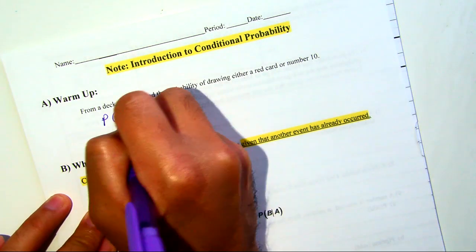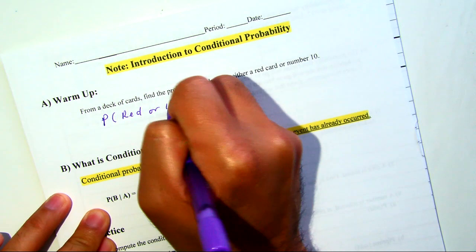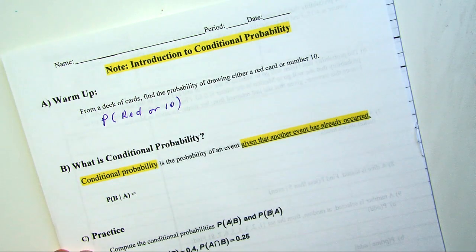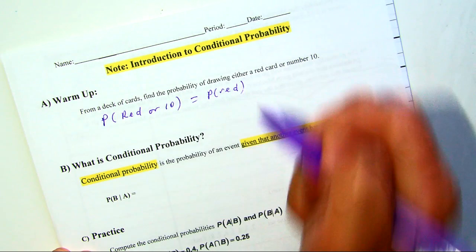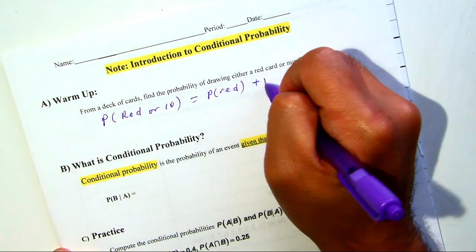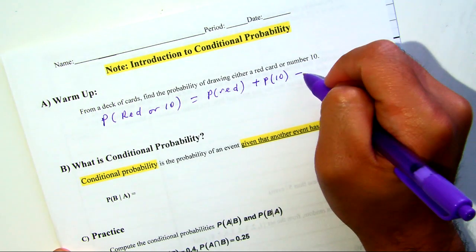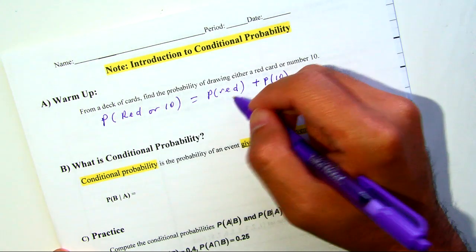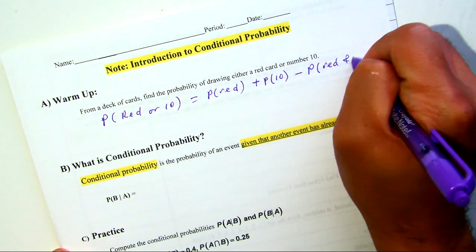So we want the probability of a red card or a number 10. So we want to find the probability of a red card plus the probability of a 10. However, the 10 is also included in the red card, so we have to subtract the red and the 10 together.